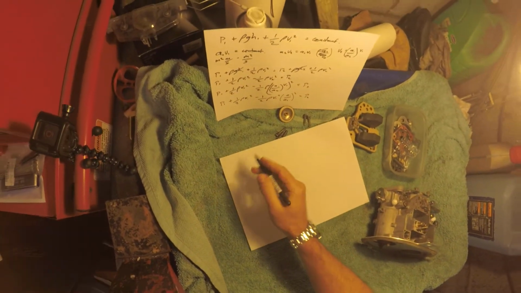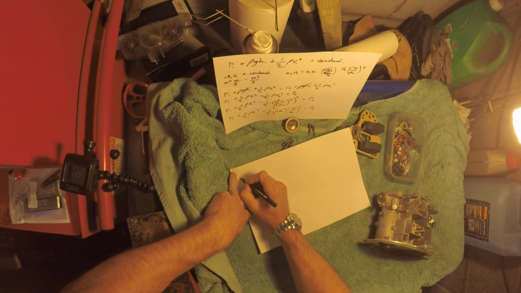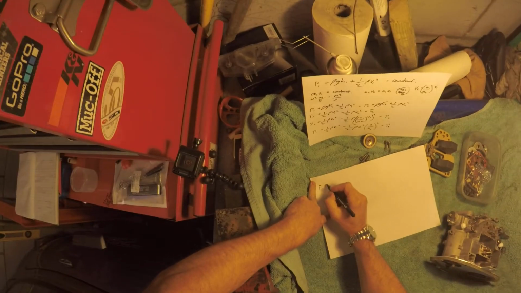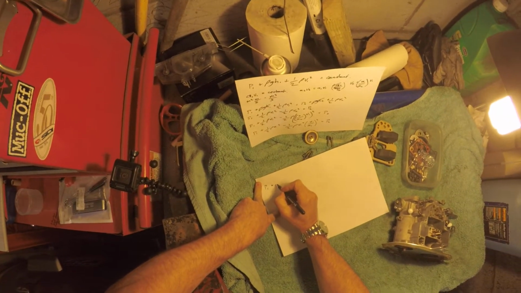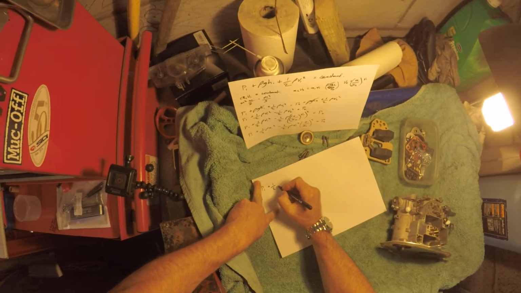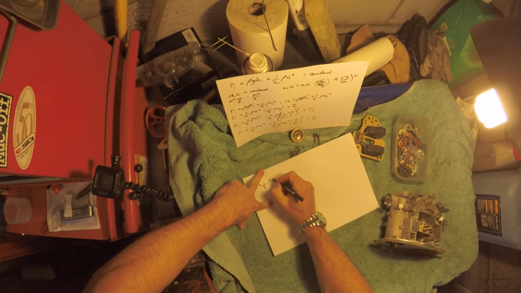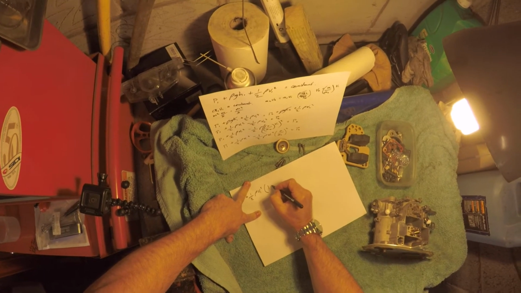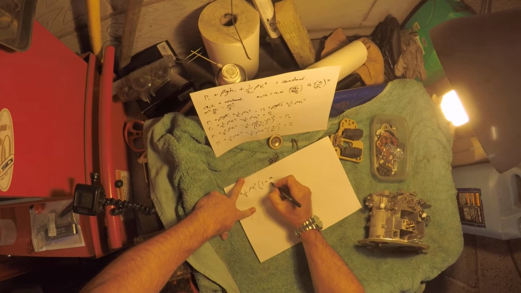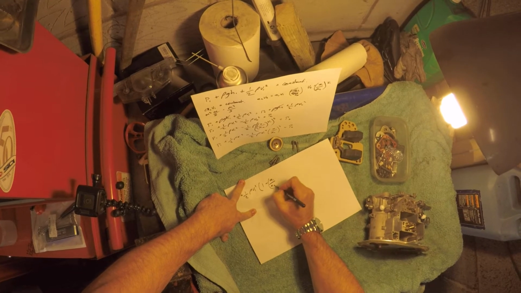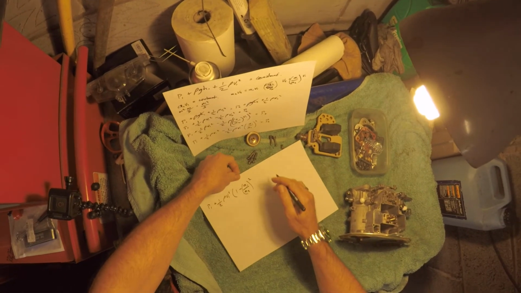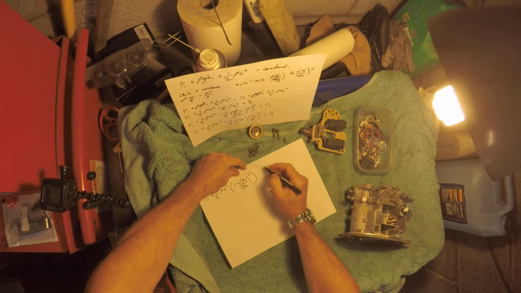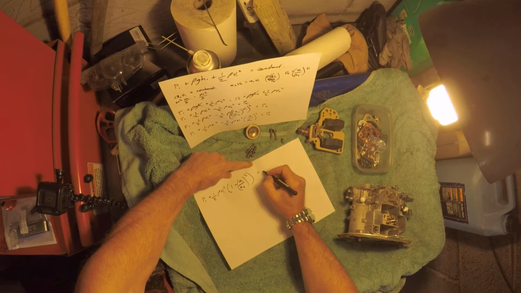If you rearrange that, you'll get half rho V1 squared, bracket 1 minus A1 over A2 squared, equals P2.